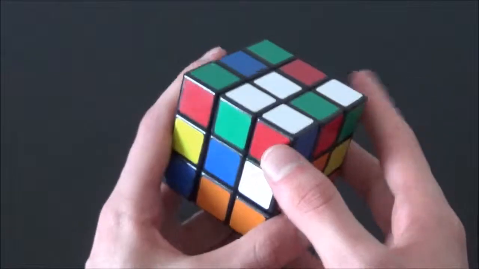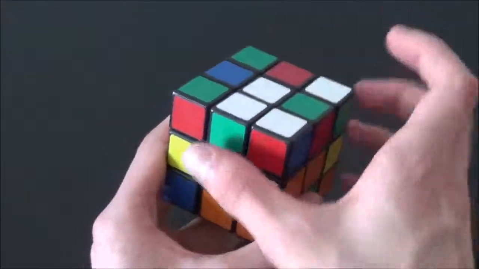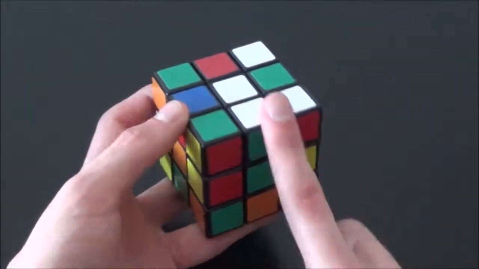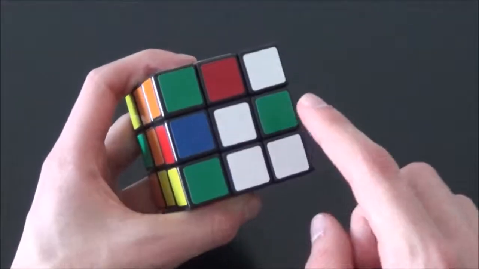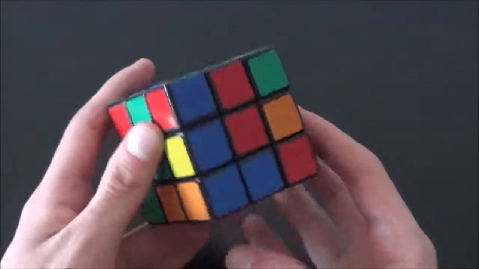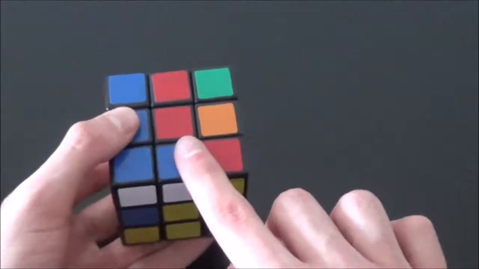So what we can do in this case is move this edge piece to the green side, like that. And this is our first proper edge piece done. Now we have to do the same thing for these other 3 edges. So let's look for some white edge pieces on the bottom. Here is a white and blue edge.